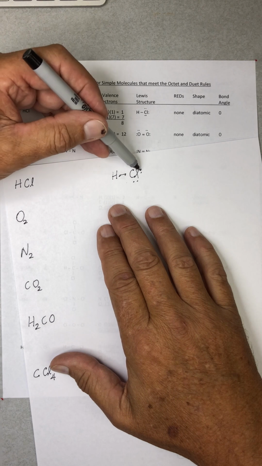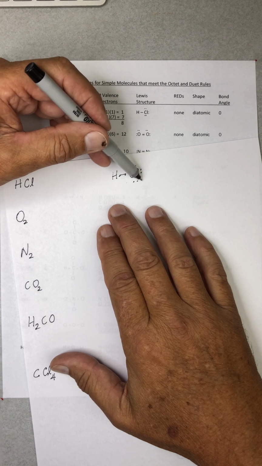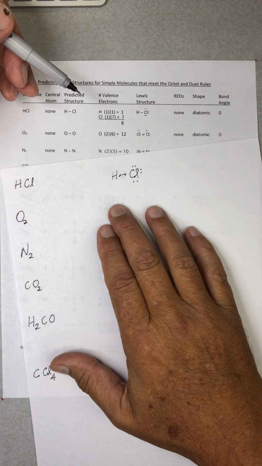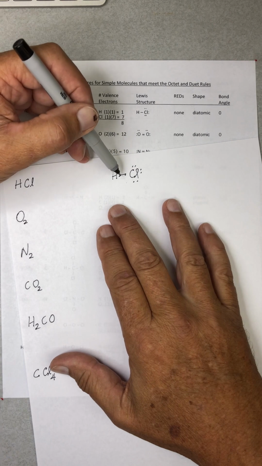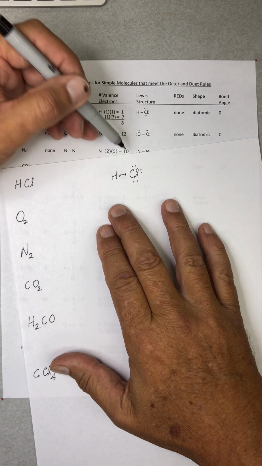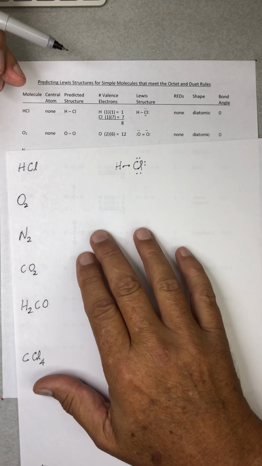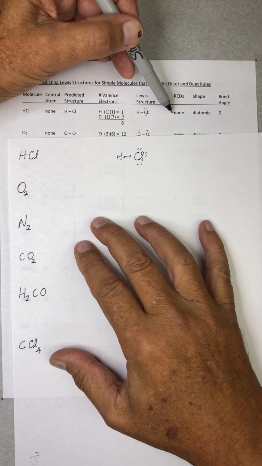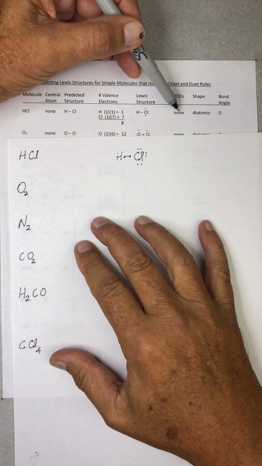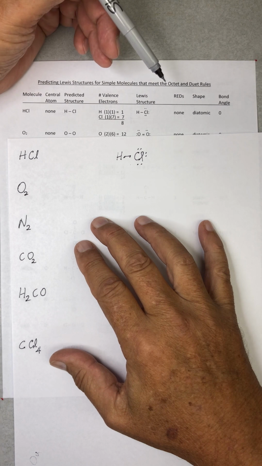And chlorine has 7 of its own, but is claiming to have 8, like s2p6, which is the octet rule. So hydrogen is happy because of the duet rule, and chlorine is happy because of the octet rule. So there is no central atom, so there are no regions of electron density. The shape is that it's diatomic, and there are no bond angles.